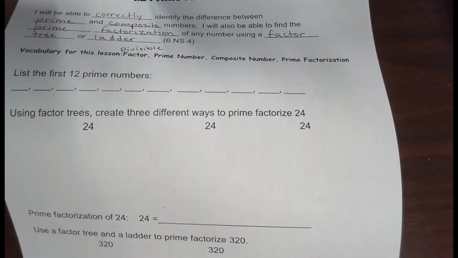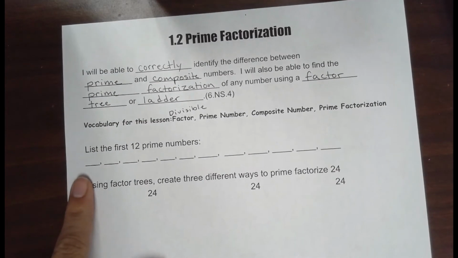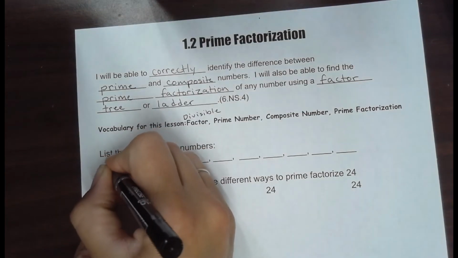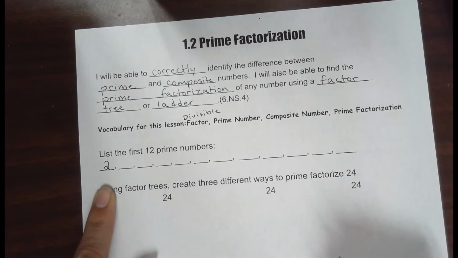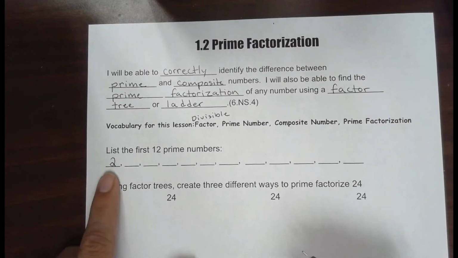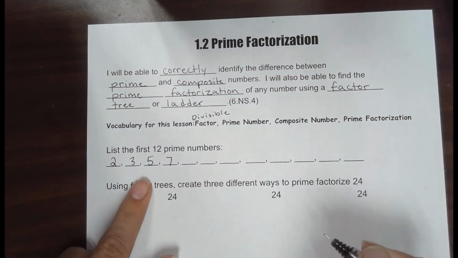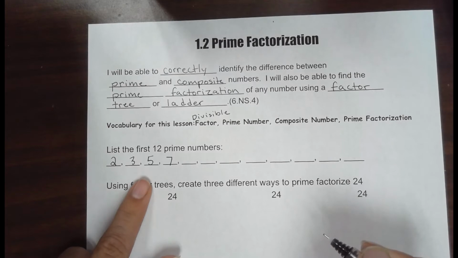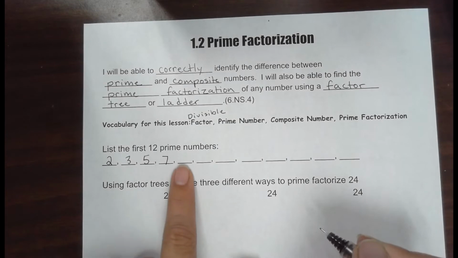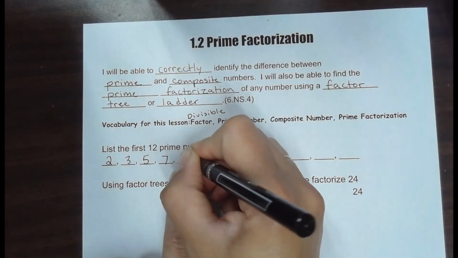So let's go back to page 19. And it says list the first 12 prime numbers. Okay, we've already listed some of them. So starting with 2, remember we discussed 1 was not prime, because it was only divisible by one number total. So it's 2, then 3, 5, 7. Odd numbers, it'll be easier. So 9, remember we decided wasn't because it was divisible by 3, but then 11 was.